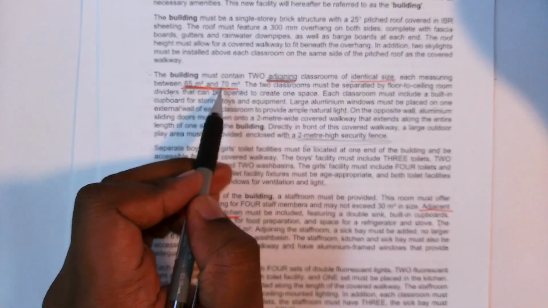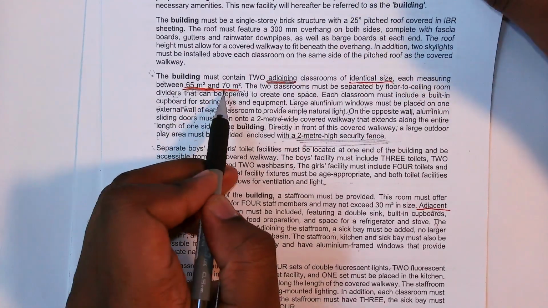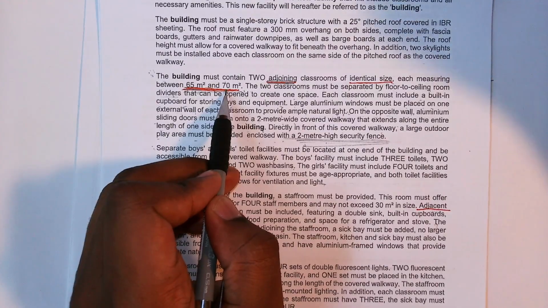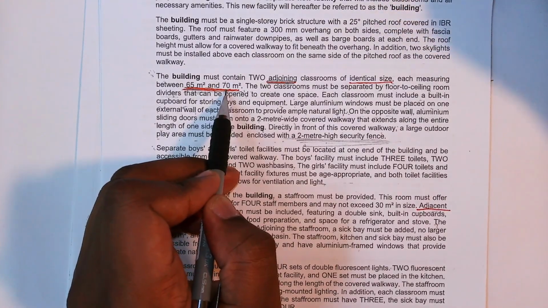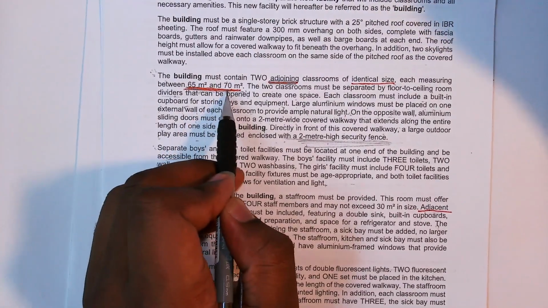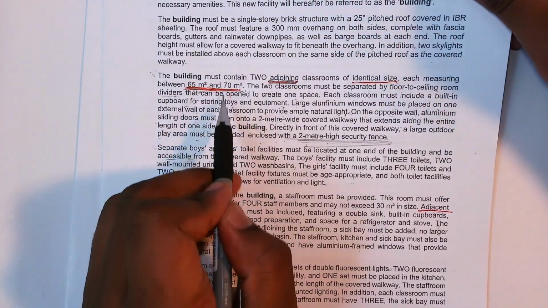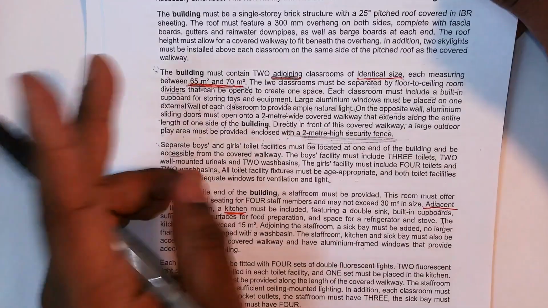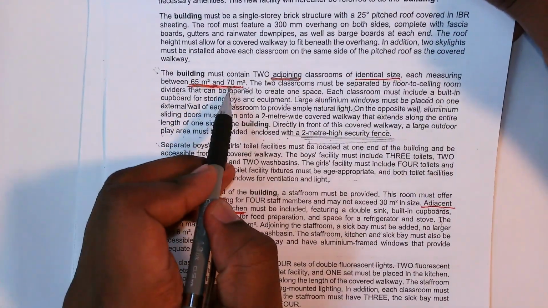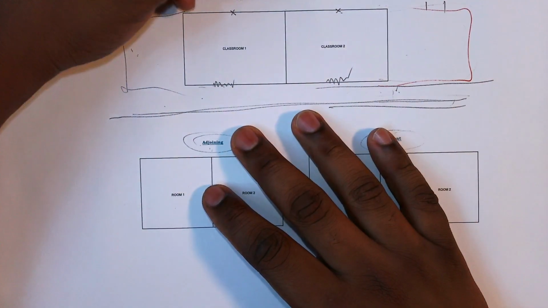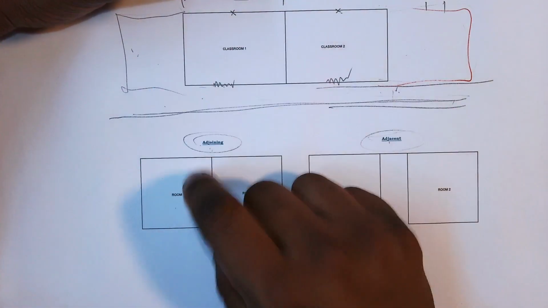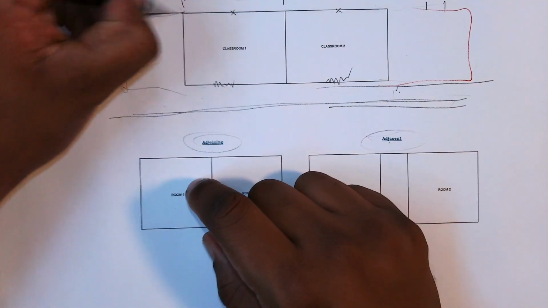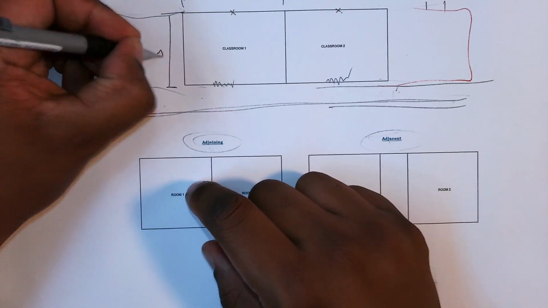Let's say the area is 70 square meters. You have to get 2 numbers that when you multiply them together give you 70, which is 7 and 10. So I can say that the length of the classroom is 10 meters and the width is 7 meters.